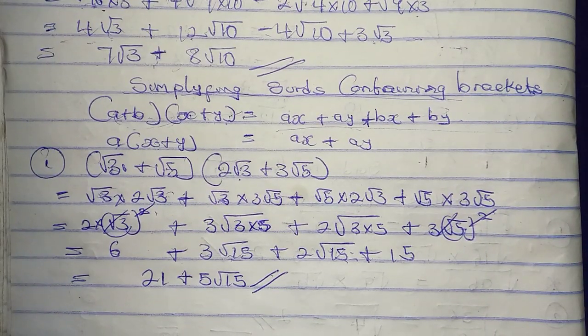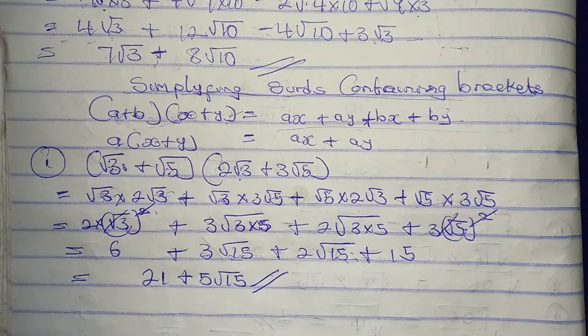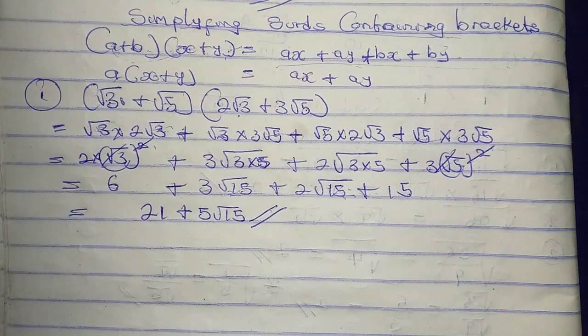So this is our answer. This is to simplify surds containing brackets. So let's move to conjugate.